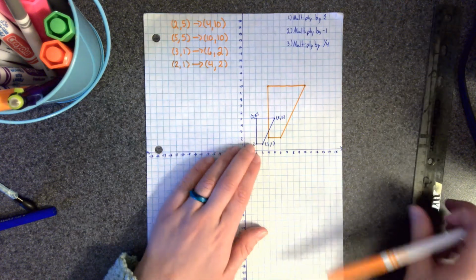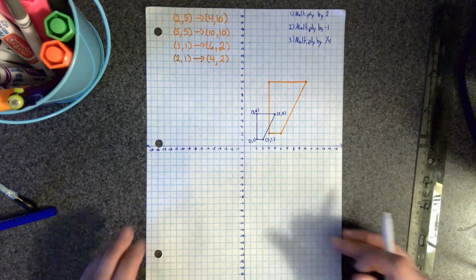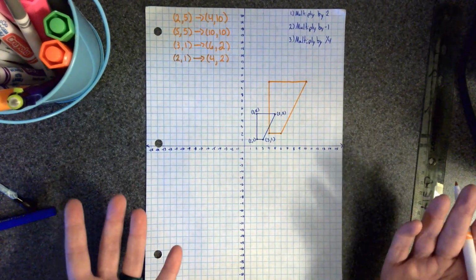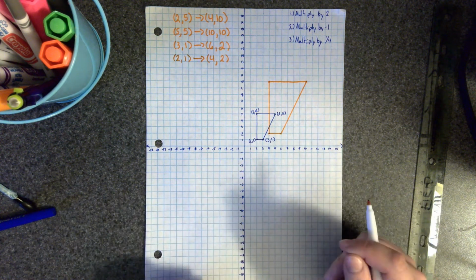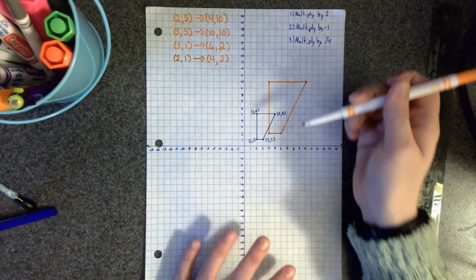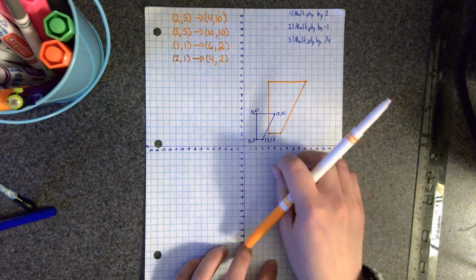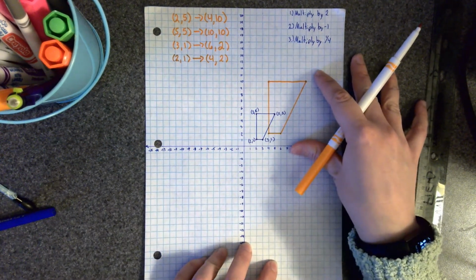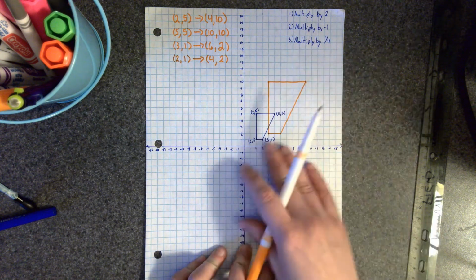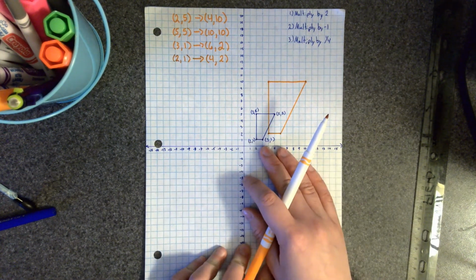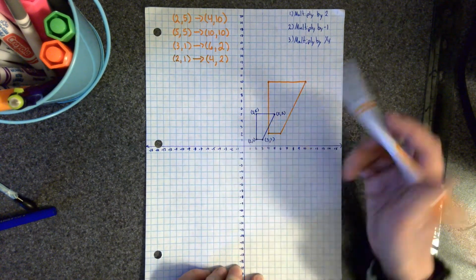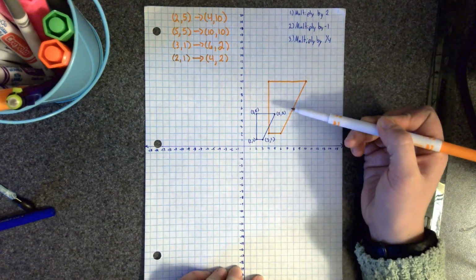Okay, if you said something to the effect of, it's going to get 2 times bigger, you would be correct. However, it's also kind of moved up a little bit because I've increased the numbers. That means that my shape has moved just a tiny bit on my graph. But basically, I have increased by 2. So doubled the size of my shape.